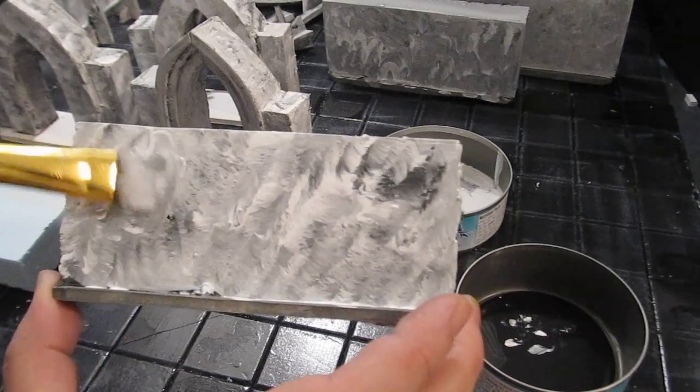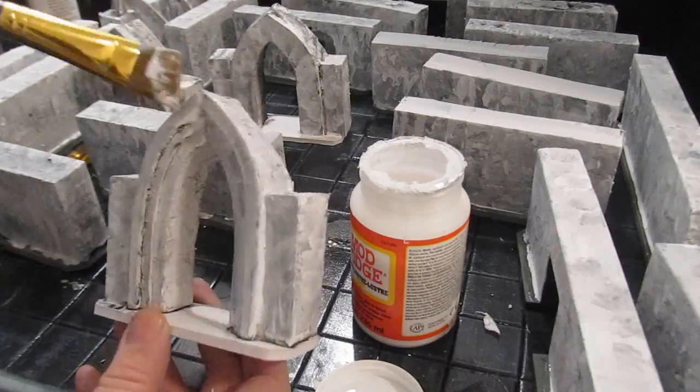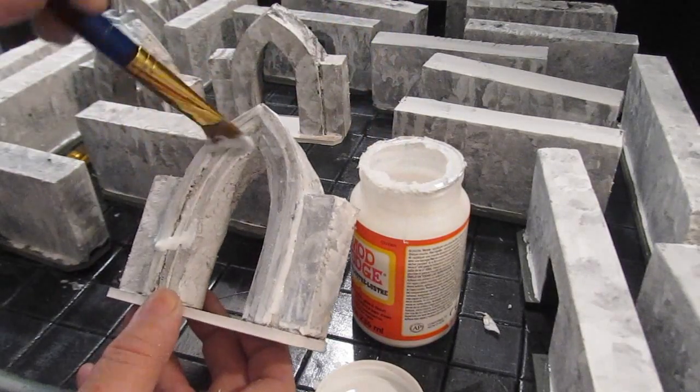There you go. So paint the whole dungeon that way. Anything you didn't do, granite. For the most part, I kept the arches, the pinnacles, and the buttresses granite. And the walls I just marbled.